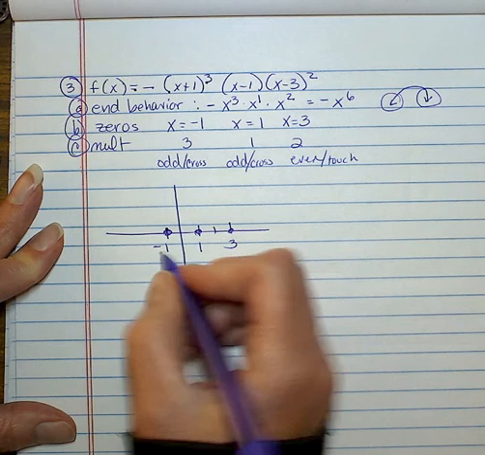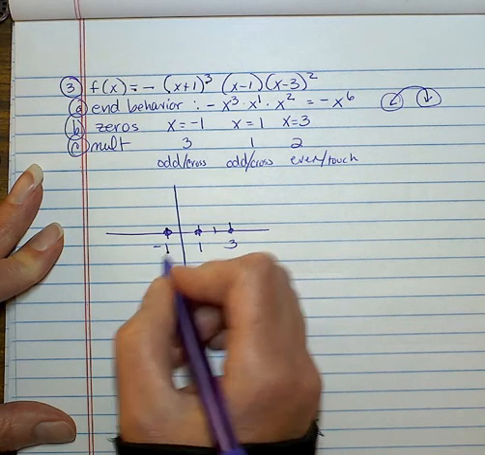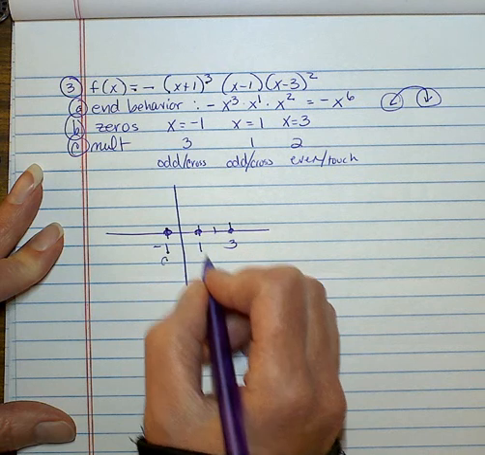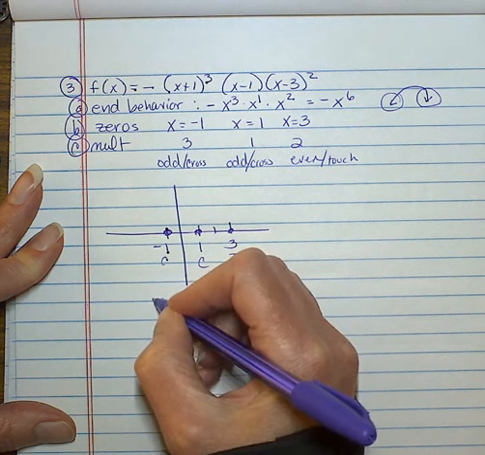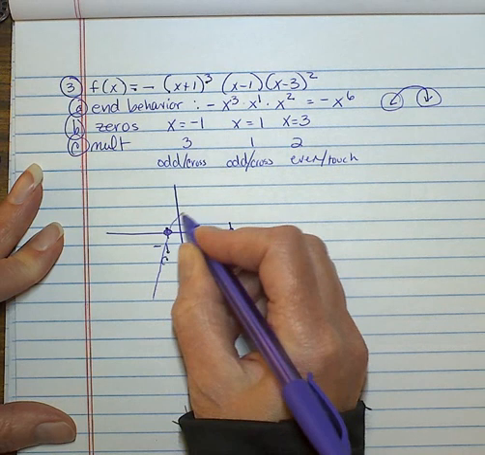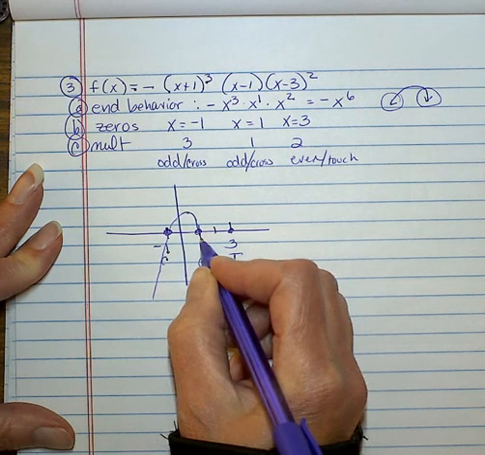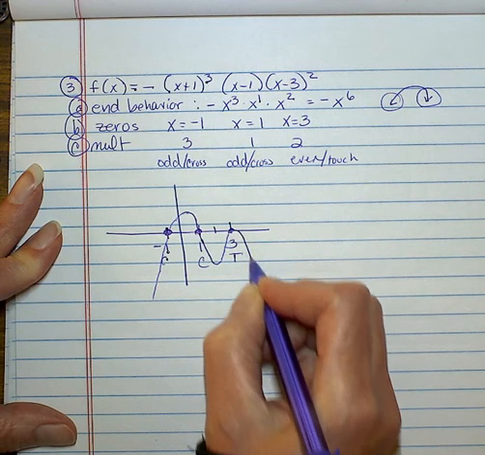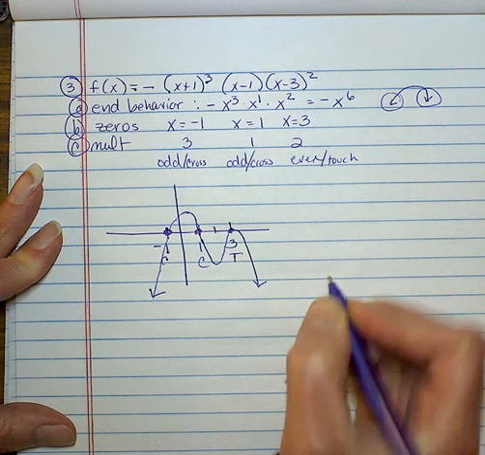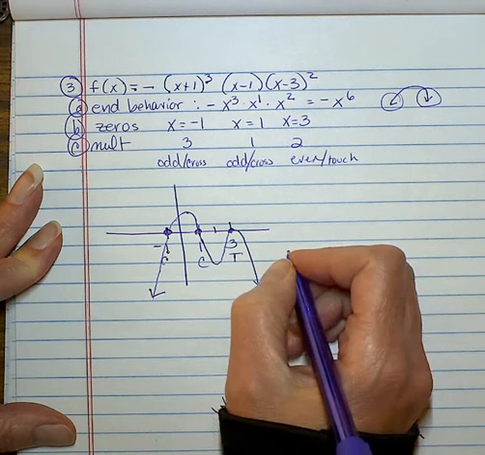And on -1, we're going to cross. +1, we're going to cross. 3, we're going to touch. So let's come up and cross. Go down and cross. Turn it around again. Come up, touch, go back down. And that's pretty much it.